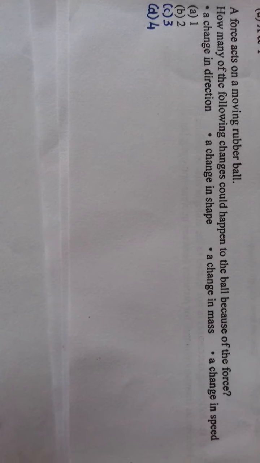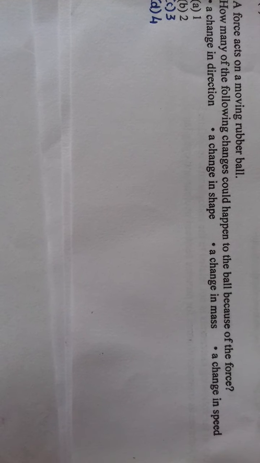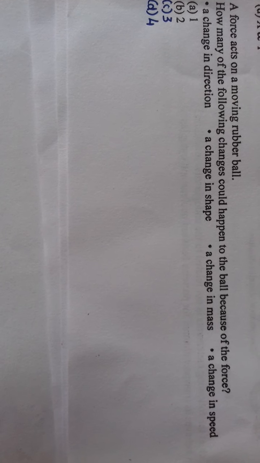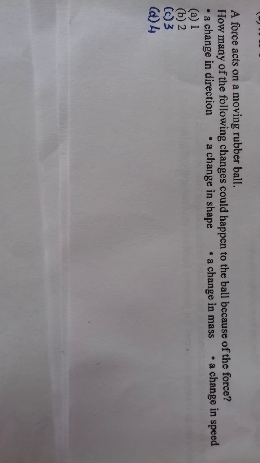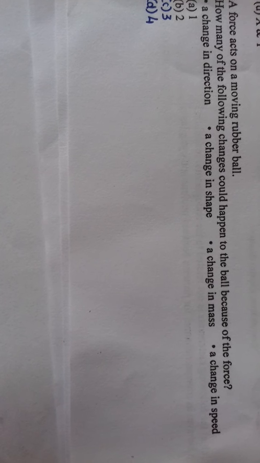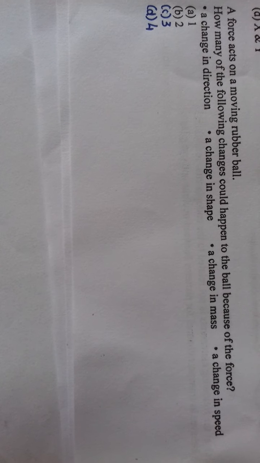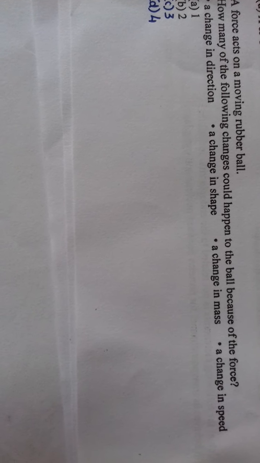When we look at these 4 changes, we know that force can change the direction, it can change the shape, it can change the speed, but it cannot change the mass. So third, a change in mass is not possible by the application of force. So only 3 changes are possible. So the correct option is C, 3.